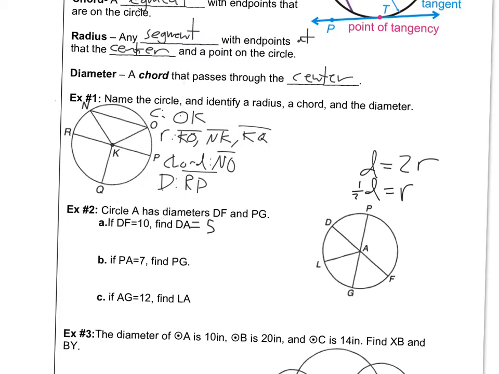Okay, I think you could do B and C on your own, so why don't you guys go ahead and give that a try. Pause the video, and then record your answers, and then unpause it when you're ready to move on.